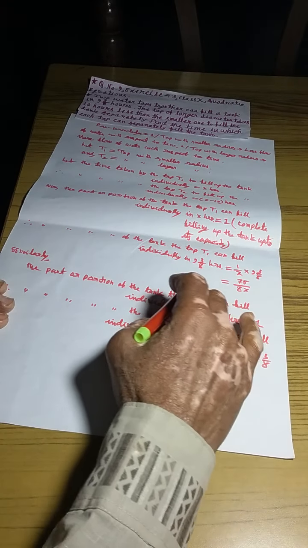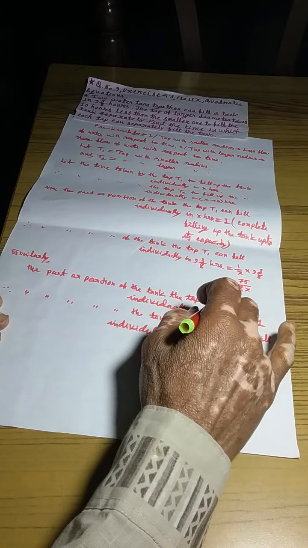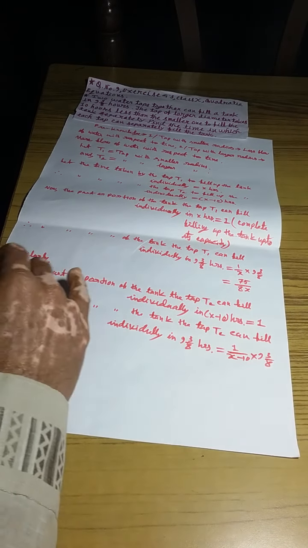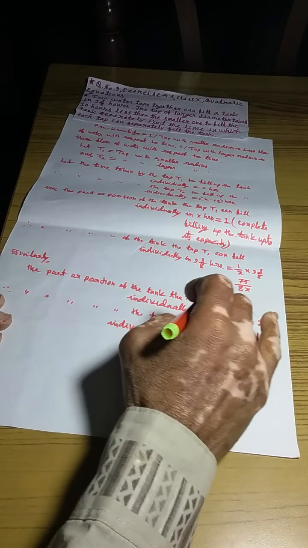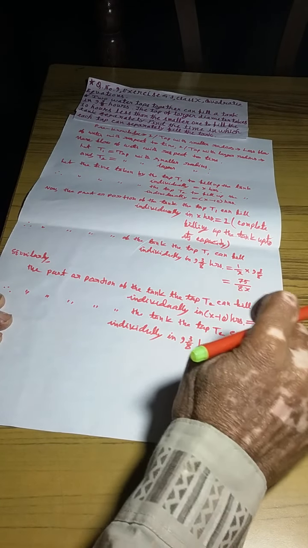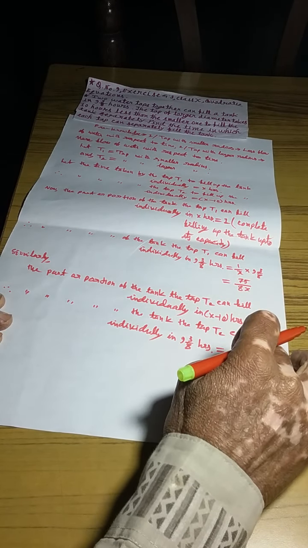The part of the tank the tap T2 can fill individually in 1 hour will be 1 by x minus 10.